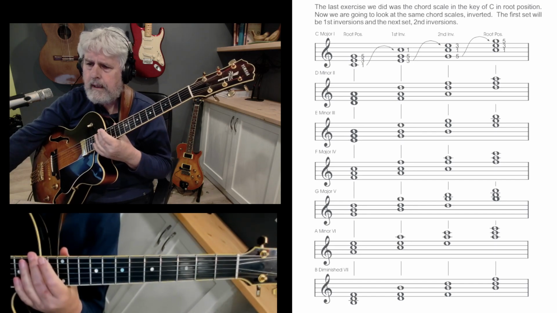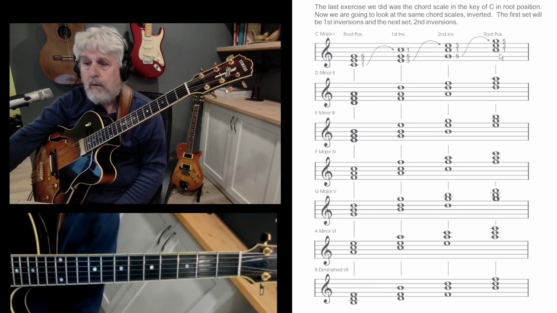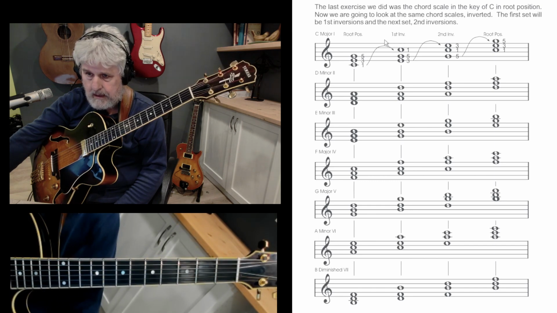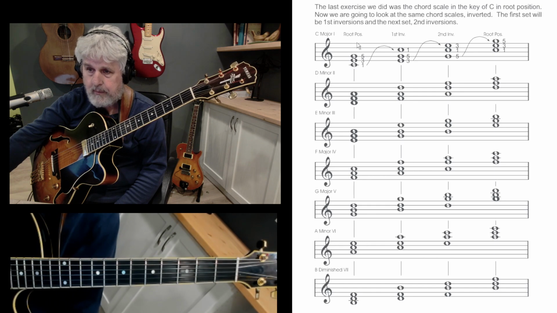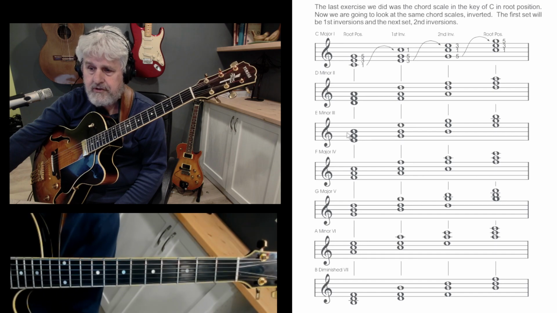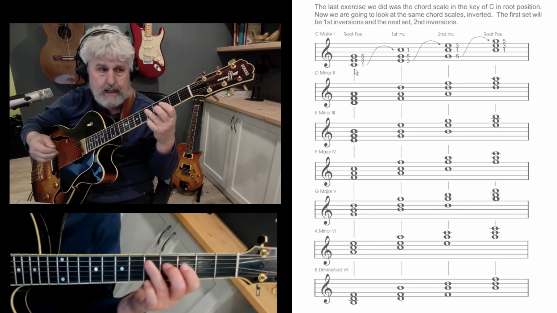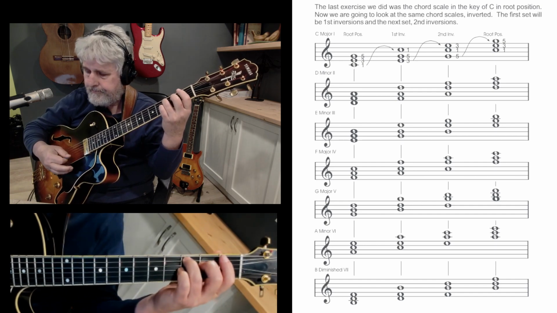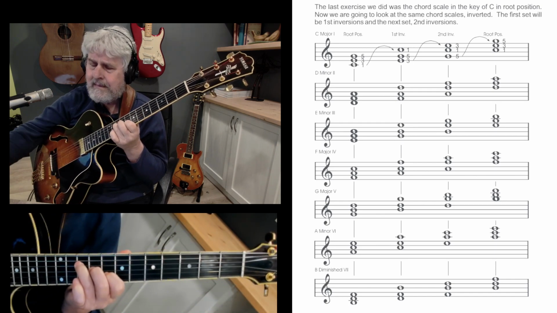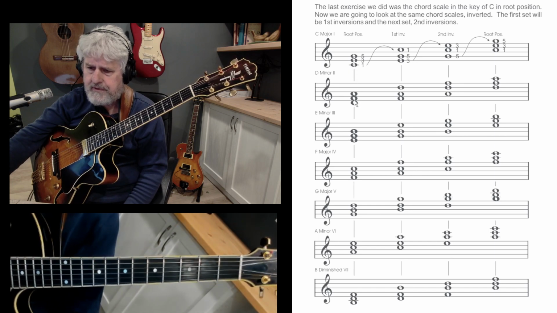Okay, and that's exactly what's written here, what I just played. Now, what we're going to look at today is if I went across the entire fretboard in root position, we would have C, E, G, D, F, A, E, G, B, F, A, C, G, B, D, you know, this chord scale with the root on the bottom. So that's a chord scale, and the root is on the bottom. So each one of those chords is in root position.